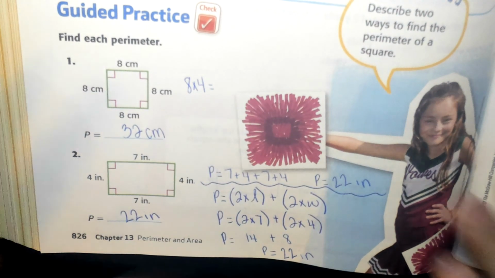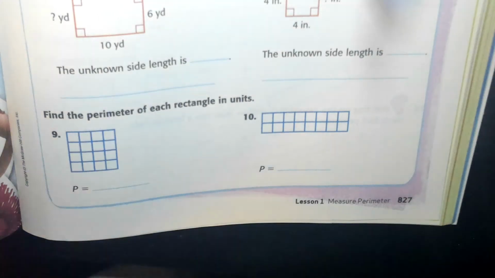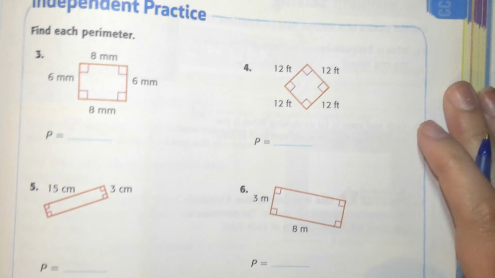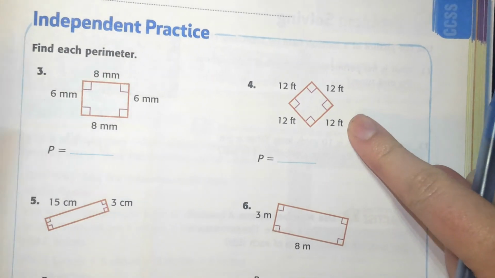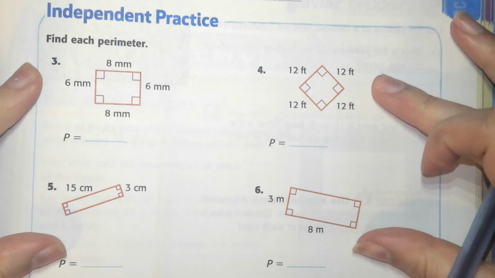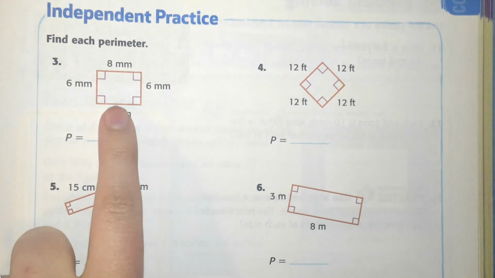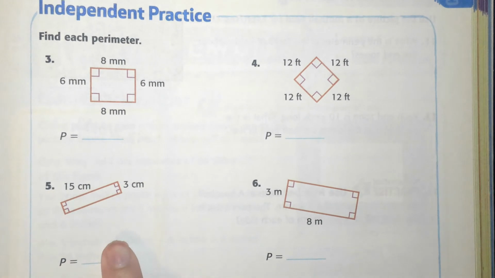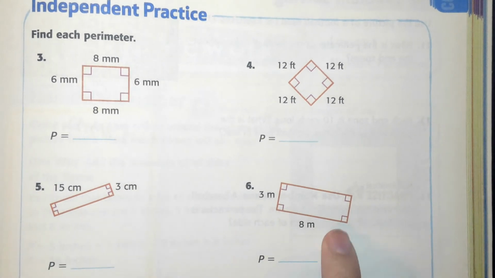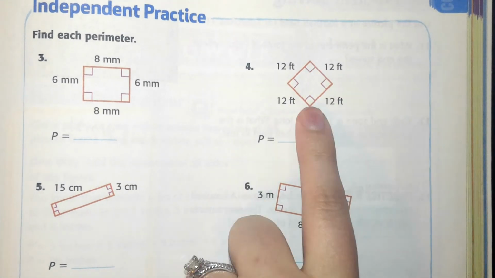All right. So moving to your independent practice, this is what you are responsible for working on your own today. So you can see you have 4 questions up here about finding the perimeter. Okay, I see a rectangle here, a rectangle here, a rectangle here, and a square here.